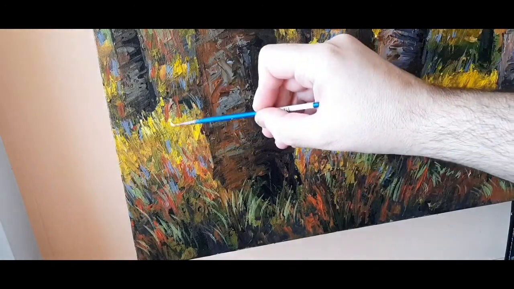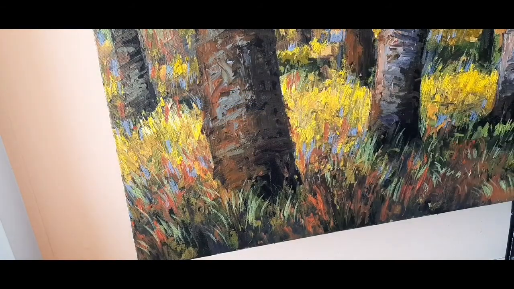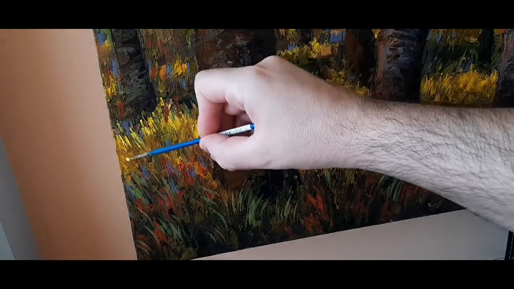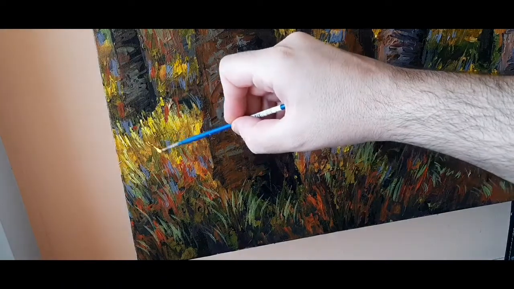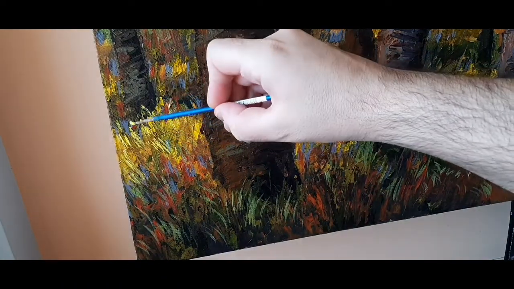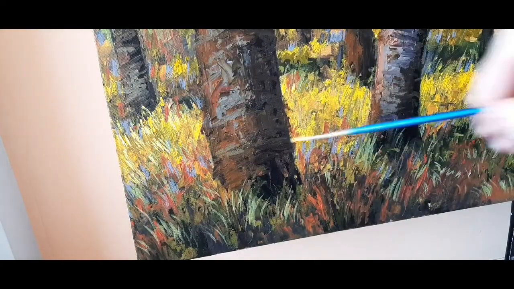In this bit, I mixed highlight colors for the sunlit areas underneath the trees, and I want to give them a little more accent of light.